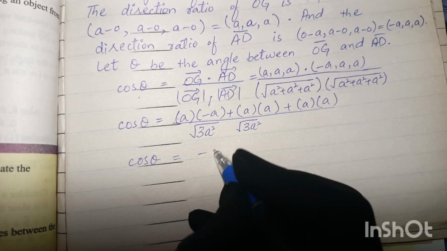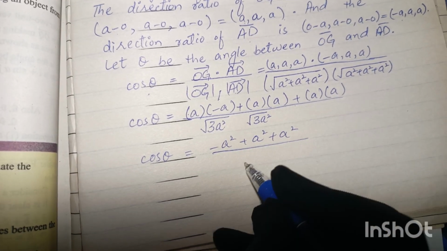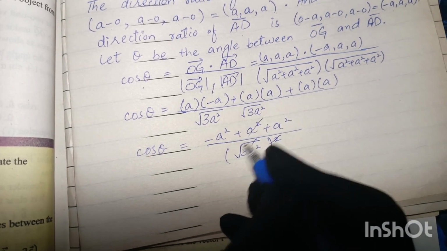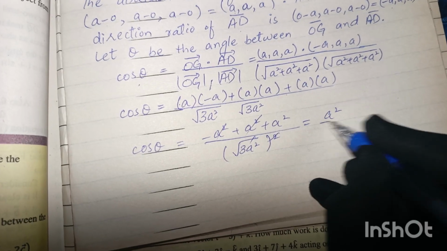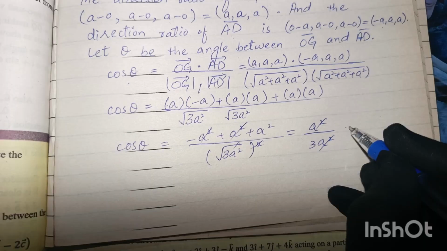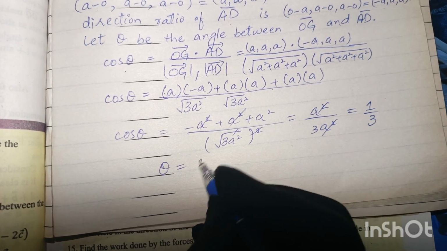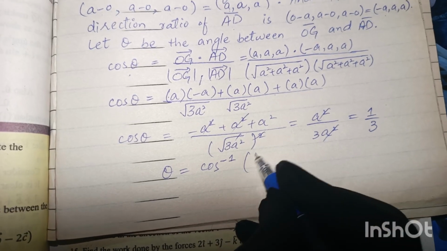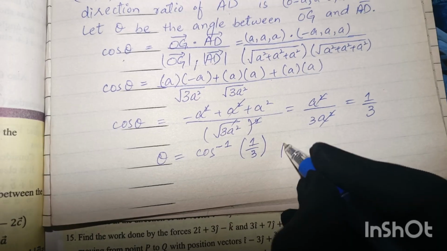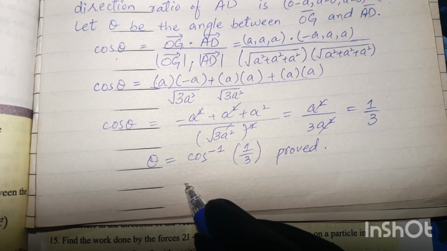So this is minus a square plus a square, over square root of 3a square whole squared. So this will be equal to a square over 3a square, and a square will be cancelled out. So the answer will be 1 by 3. And finally theta is equal to cos inverse of 1 by 3, which is the required answer, and our question is proved here.